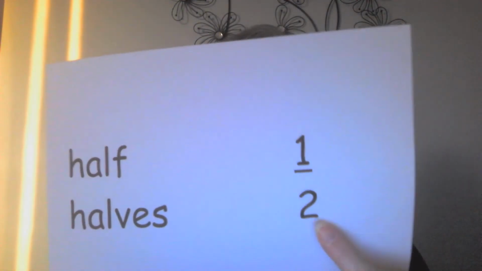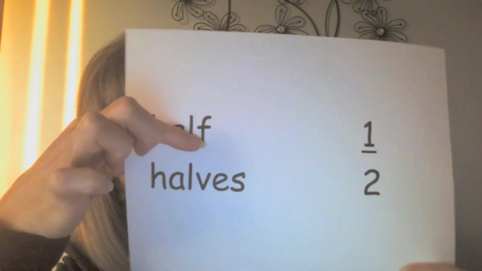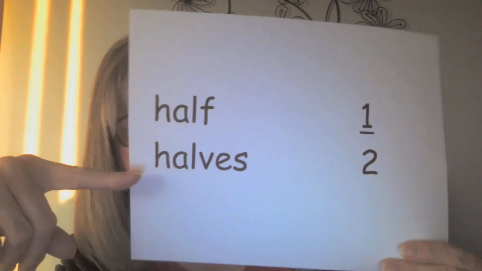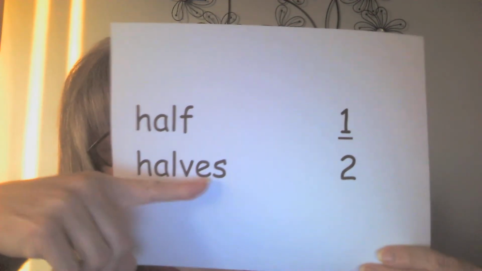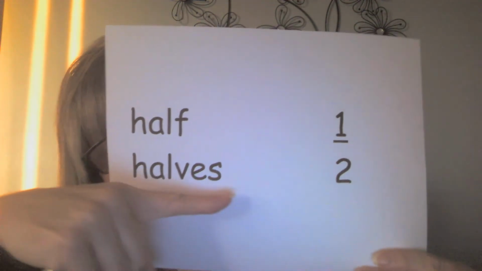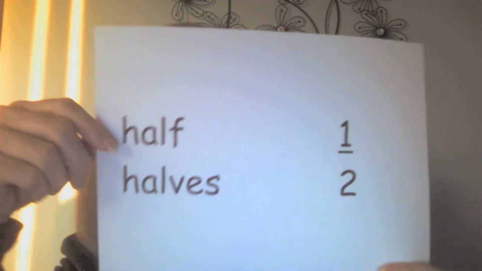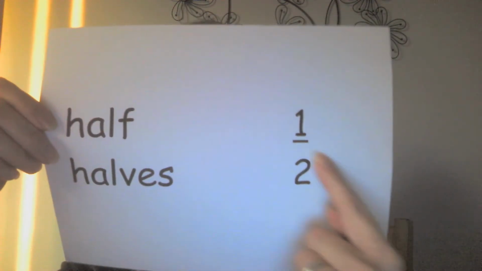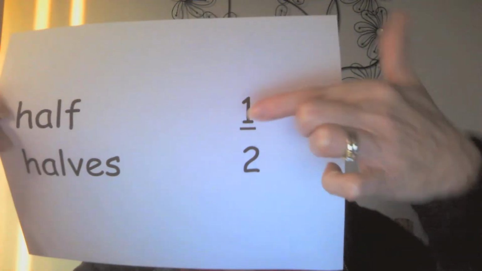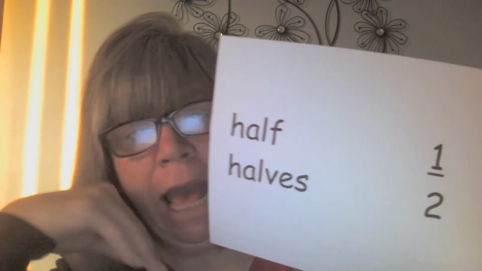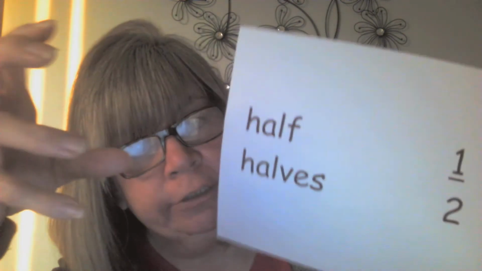Okay, the other fraction we looked at was 1/2. Okay, which looks like that. We already saw that. Half with a silent L. If it's more than 1, look how you spell it. You change the F to a V, and then you add ES. So you say halves. Isn't that a strange word? Half or halves means the shape or object, whatever you're talking about, has been divided into 2 parts. The top number talks about how many of those parts are colored or eaten or what have you.